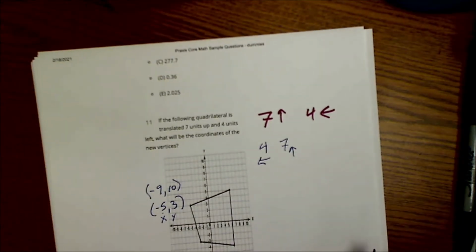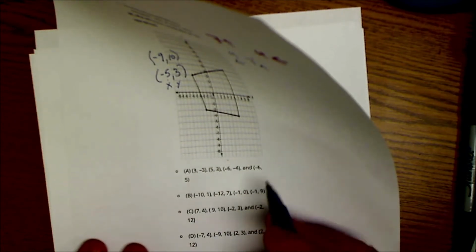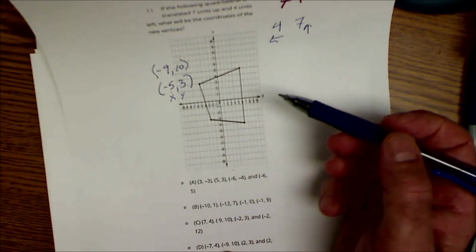I don't know if I could do this with the process of elimination. There's only one right here with negative 9, 10 in it. But we'll keep going to show you how to do a few more points. So I could actually stop right now because this is the only one with the negative 9, 10 solution in it. But I'll do one more point just to make it clear.